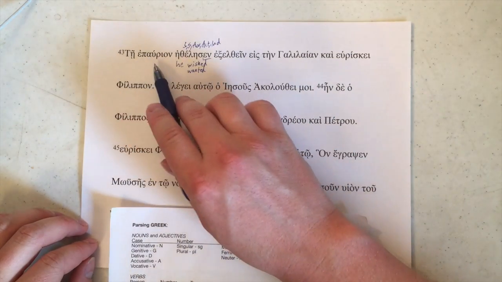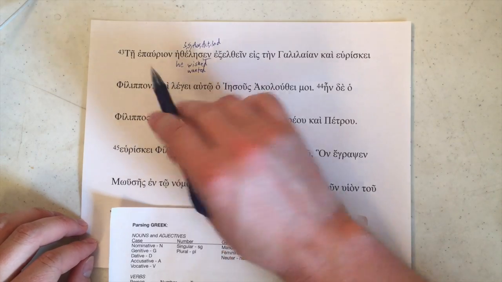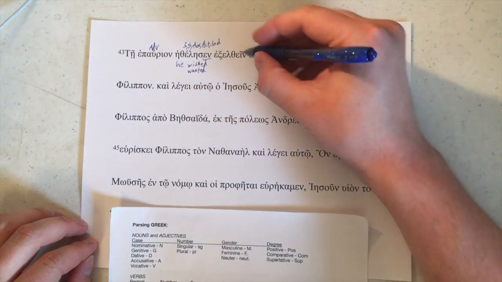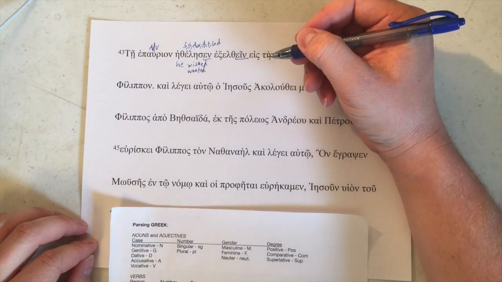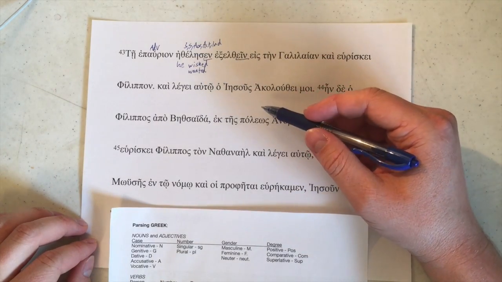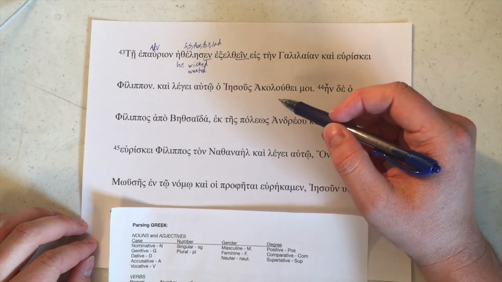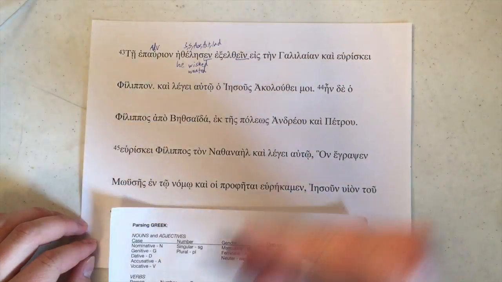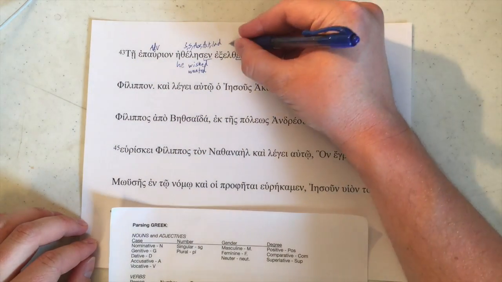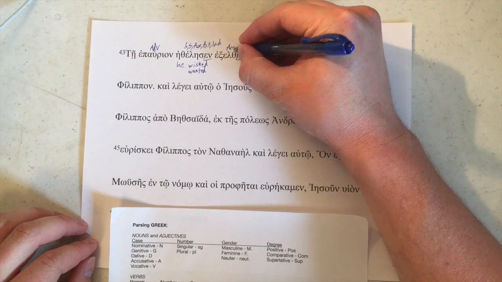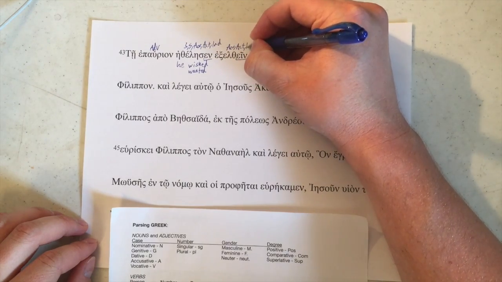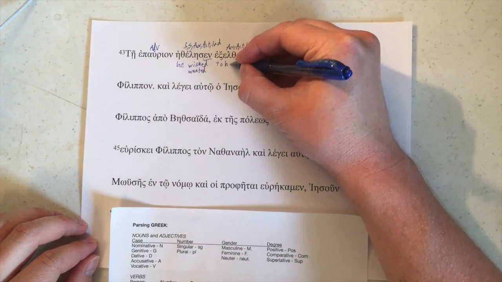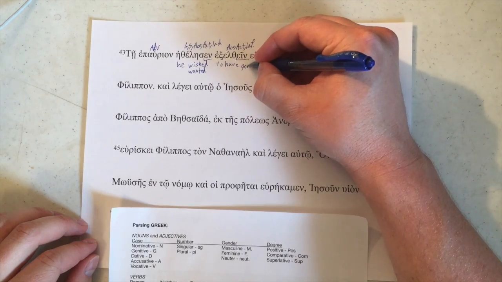Let's take a look ahead. We've got an article, and then apaurion is an adverb, so that's not going to work. Exelthein, here we have epsilon iota nu as our ending. This, I believe, comes from exerkomai, exeleuthomai, exelthon, something like that. This is going to be our infinitive. It's built off of the aorist stem, so it's the aorist active infinitive. That's all we need to write down for an infinitive. And it means to have gone.